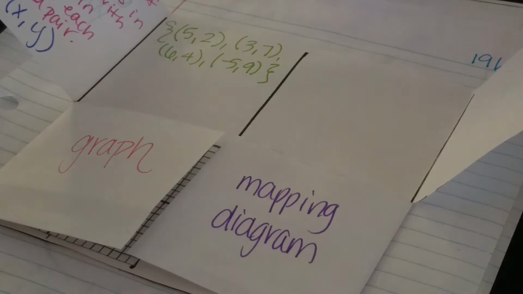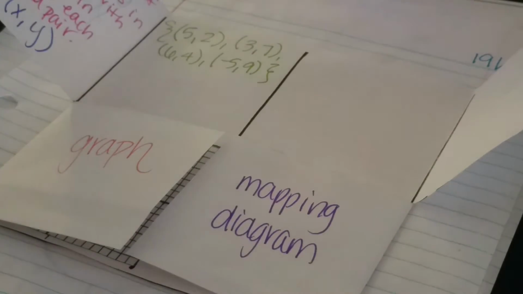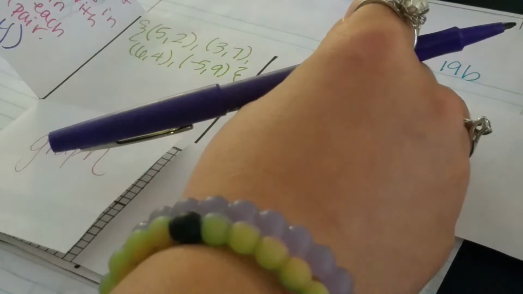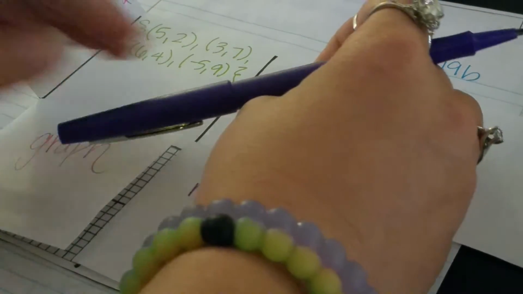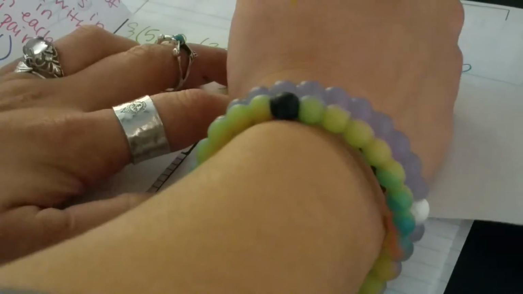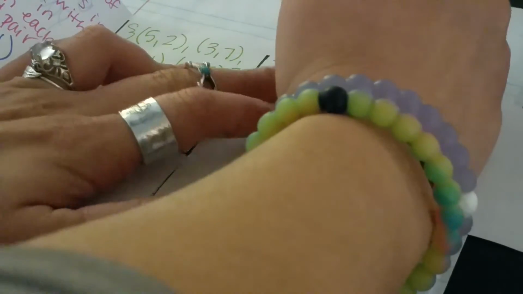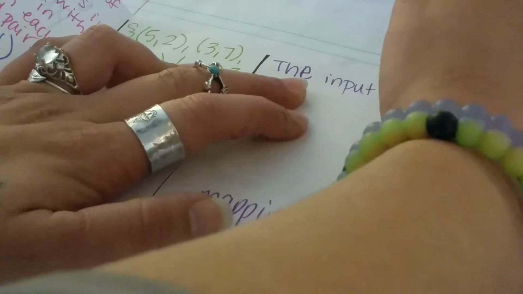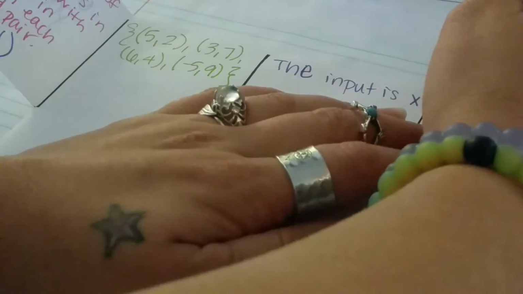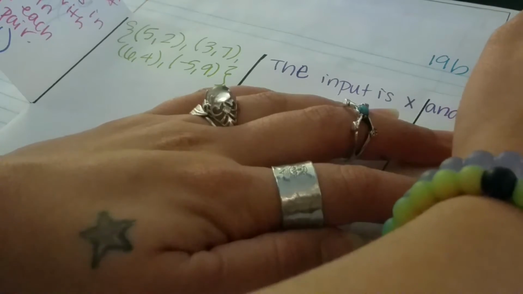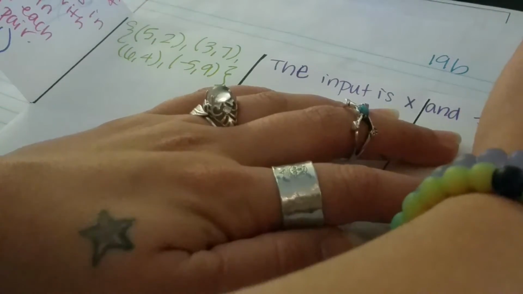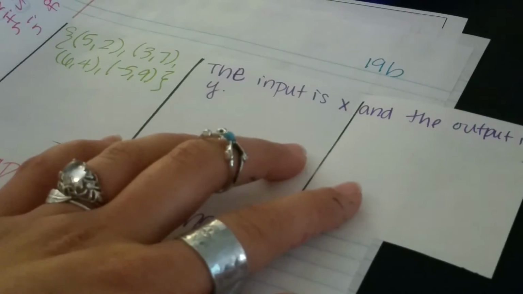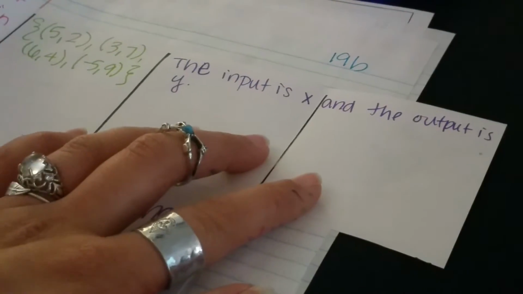So on an input output table, which do you think is the input, X or Y? Why is that? And I asked which one's the input. Oh, X, sorry. Okay. Alright, the input is X and the output is Y. The input is X and the output is Y.